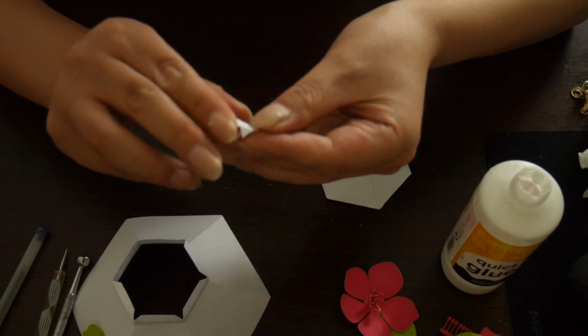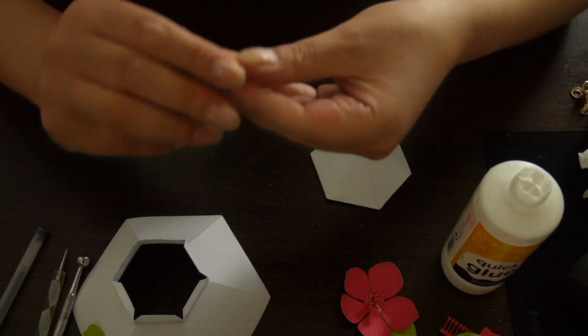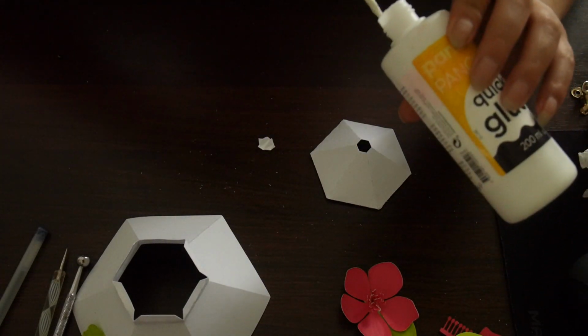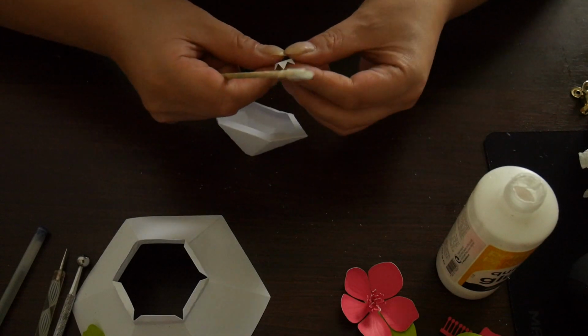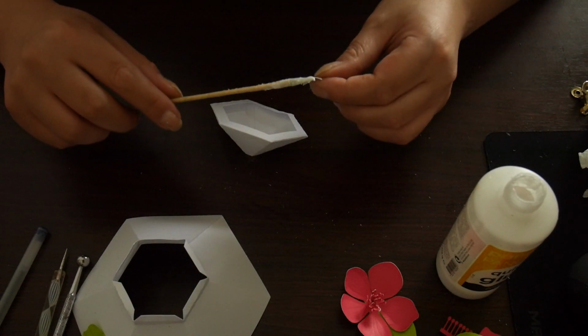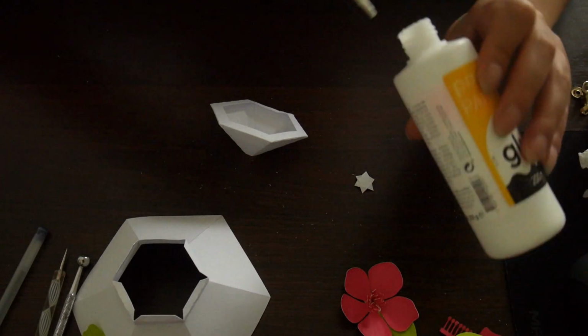Fold the score lines, fold the flaps. I think it is better if we do this, look.